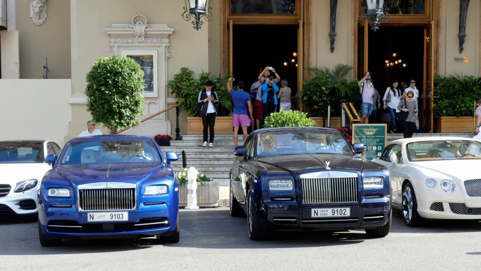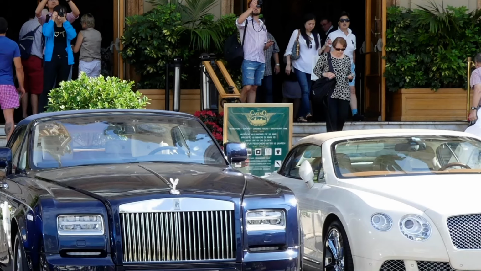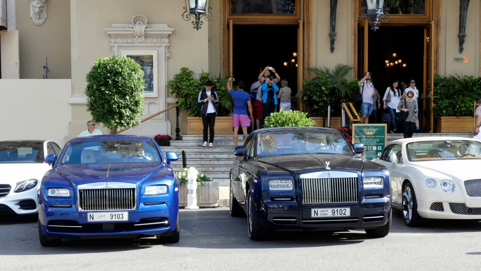On one side, there is a Mercedes. On the other side, there is a Bentley. So do you think that I took this picture in Dubai? If we read this picture a little carefully, with a little more attention, and magnify the board, we see the doors are to the Grand Casino Monte Carlo in Monaco. Interestingly, these two cars have consecutive license plate numbers.